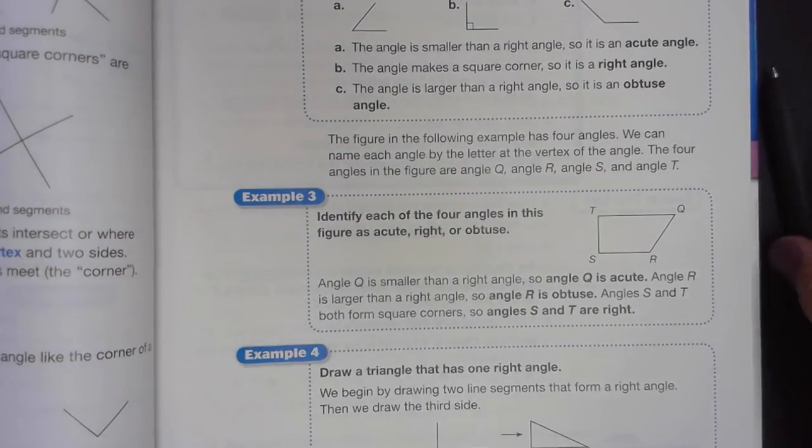You do not need to be writing these examples down anywhere. There's nowhere on your sheet for you to do this.